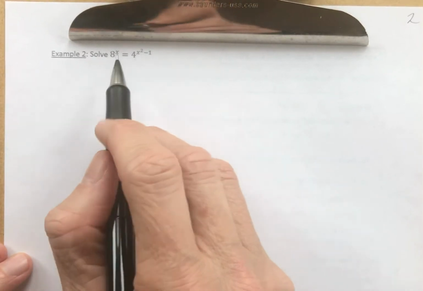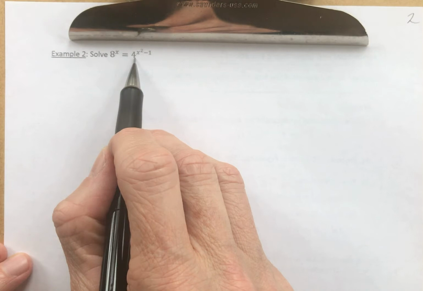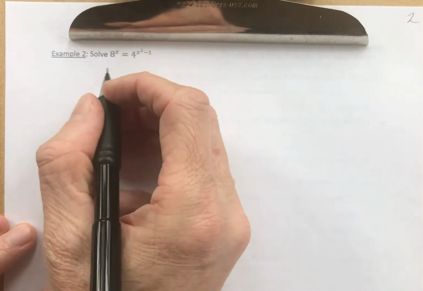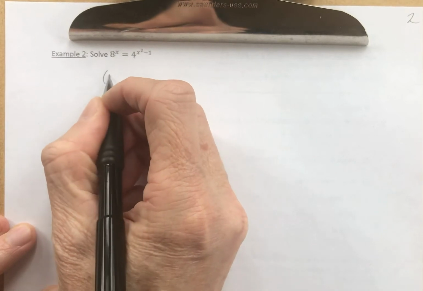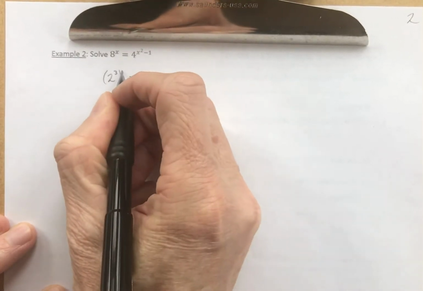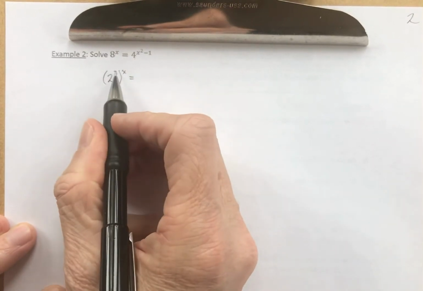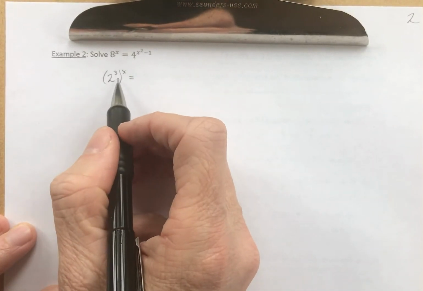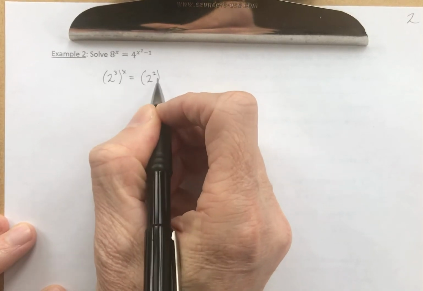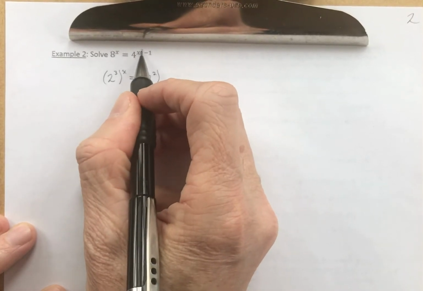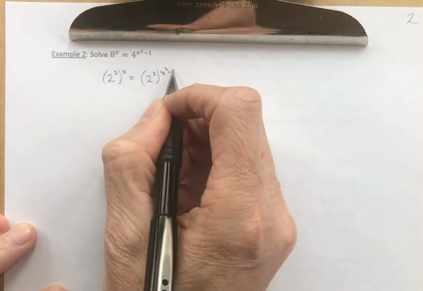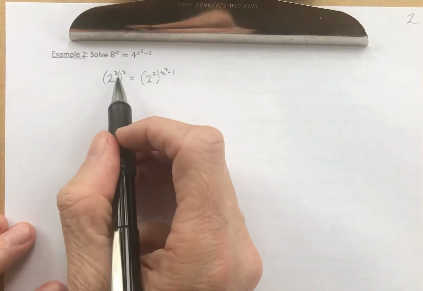But wait a minute. If I can get the same base, then I'll know the exponents are equivalent. Well, it turns out that 8 is equal to 2 cubed. So I can write 8 as 2 cubed, and so 8 to the x is 2 cubed to the x, and 4 is 2 squared. So I can write 4 to the x squared minus 1 as 2 squared to the x squared minus 1.